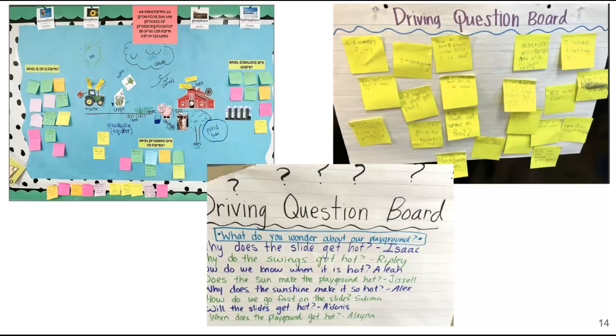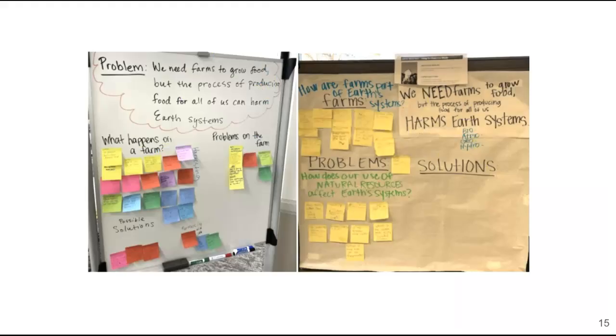Here are some examples of driving question boards from other K-5 units. They depict the students' questions in categories, some along with drawn models from the unit. Some driving question boards are simple lists of questions or groups of sticky notes posted on chart paper. Teacher and students can manipulate and move around questions and label categories together.